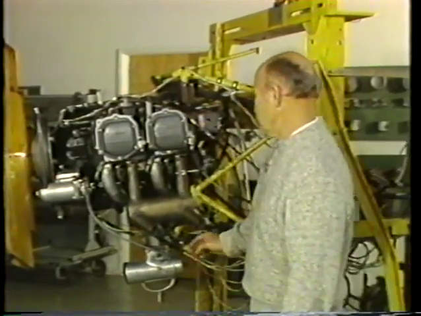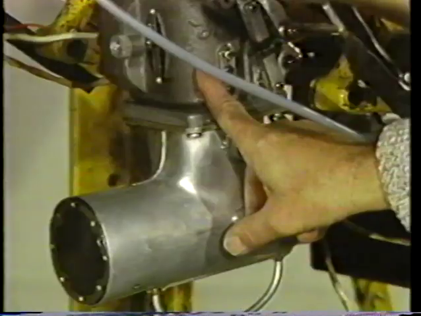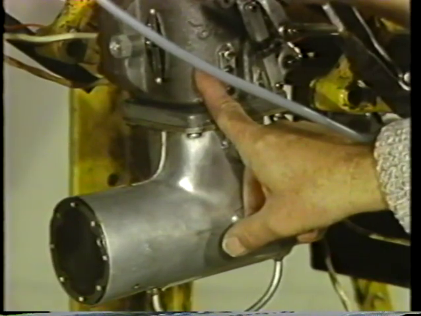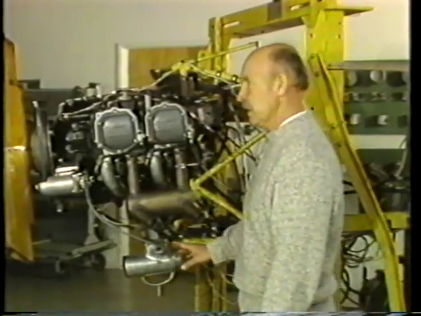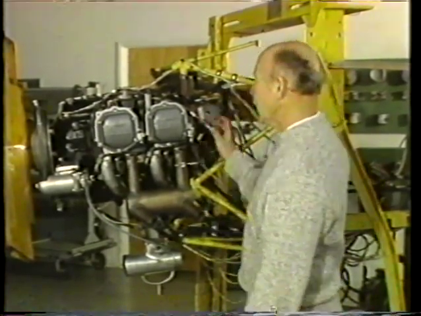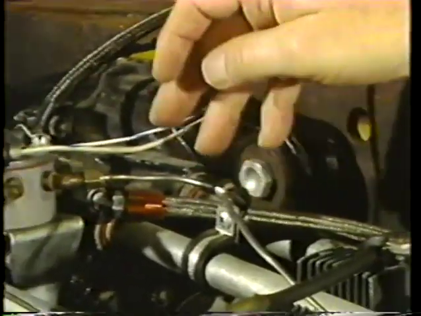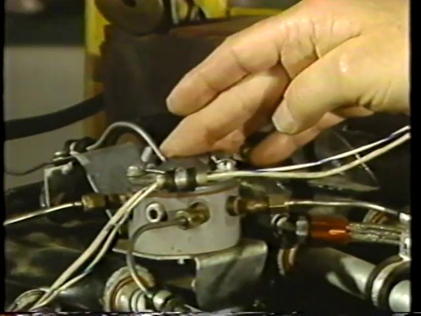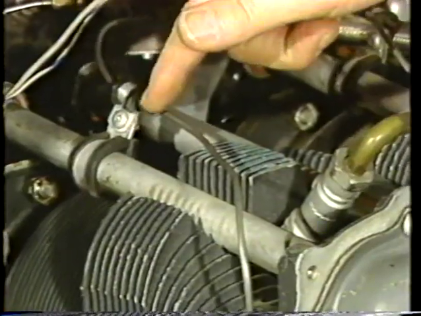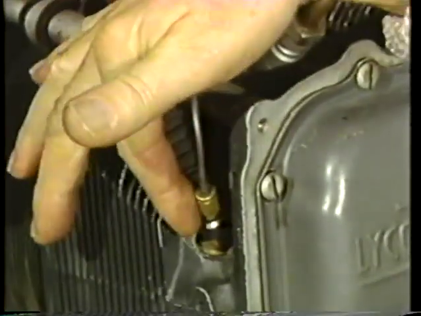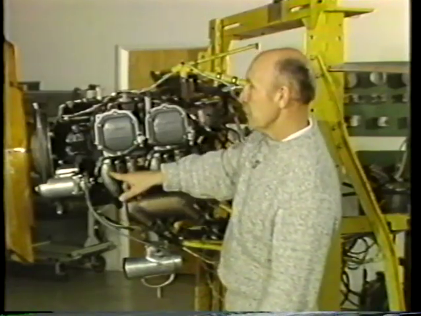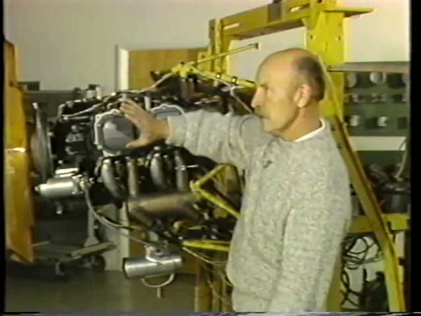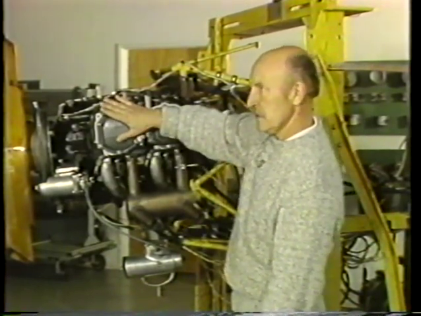The fuel injection system has a fuel control located here. This is the point where the fuel is measured and the air is measured, but the fuel is not mixed at this point. The fuel is brought out by an external line up to the flow divider, and here it's divided up equally to each cylinder, and then it travels out to the cylinder through this line and is injected into the intake port. Now the air comes in through here. When the intake valve opens, the fuel-air mixture is forced into the cylinder.